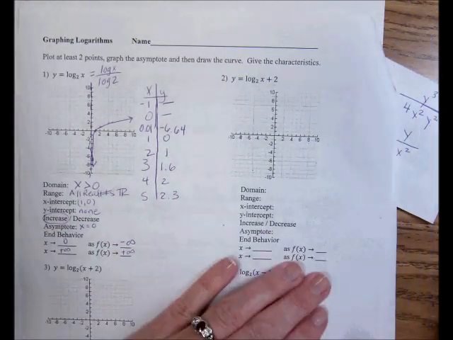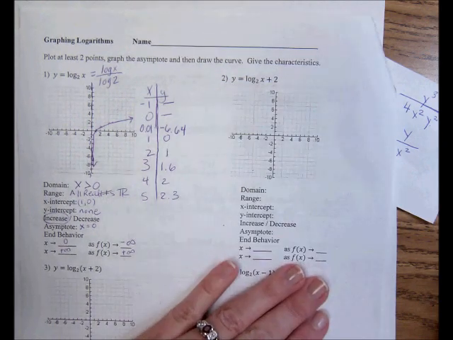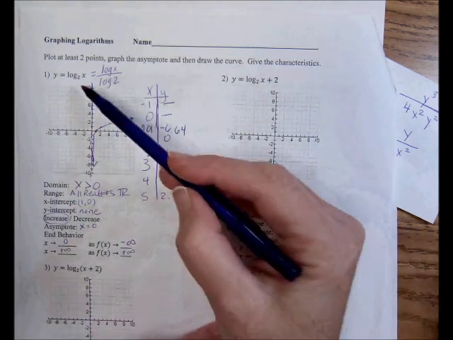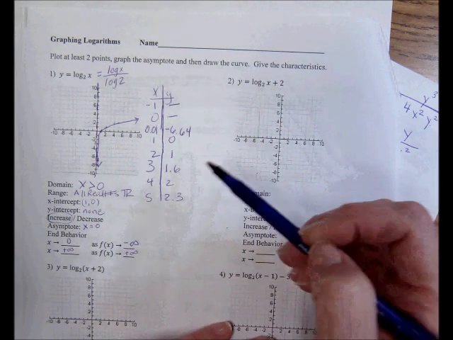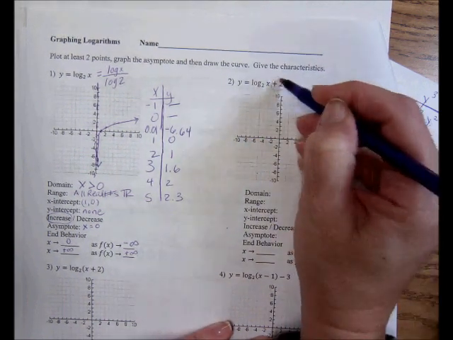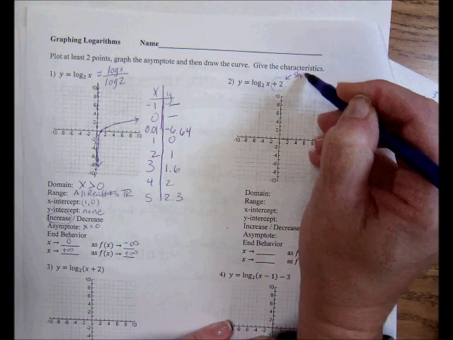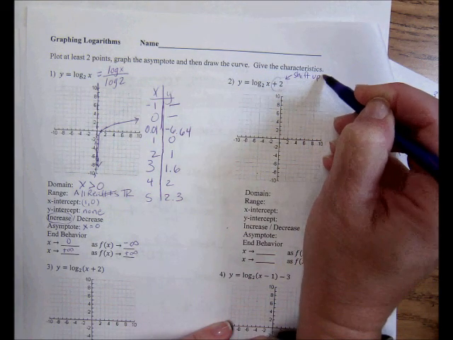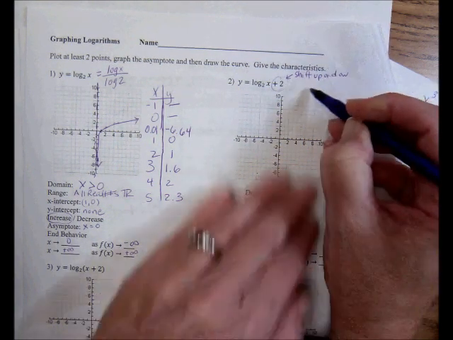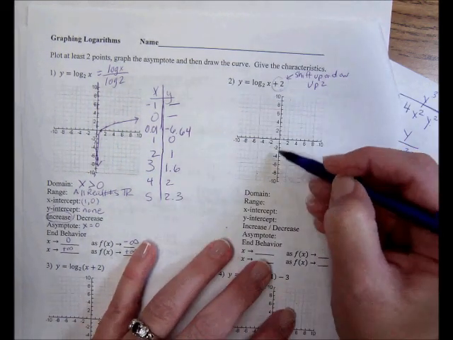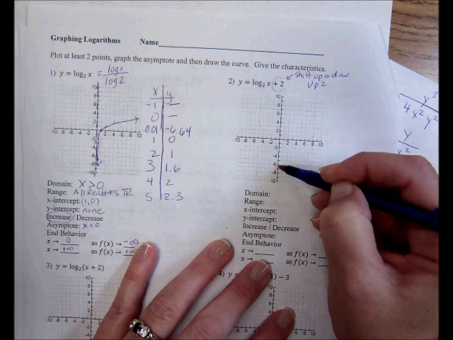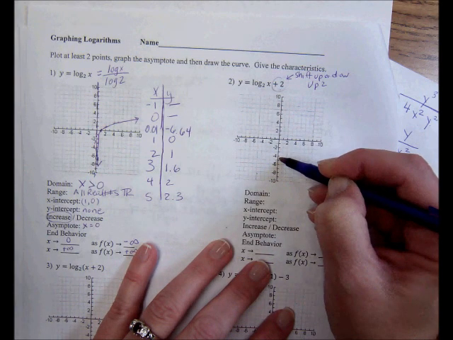Now if you look at number 2, it looks like the same parent function. But in this case, everything's going to be moved up 2 because this is my shift up or down. So we're going to go up 2. So instead of being at -6.63, it's going to be at right here.